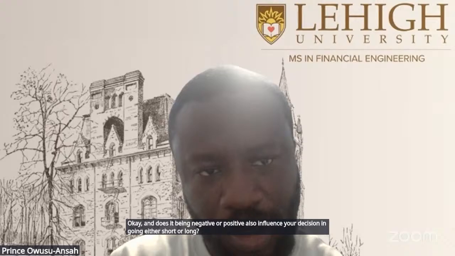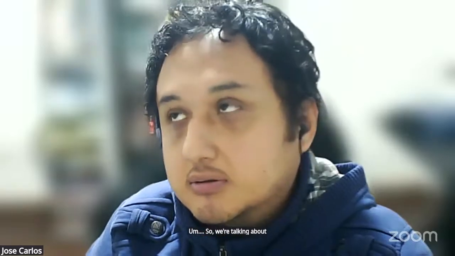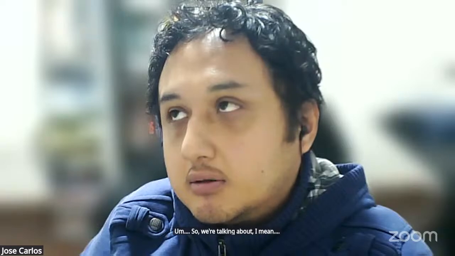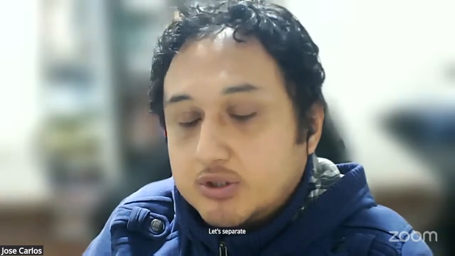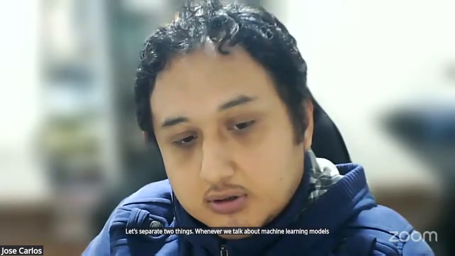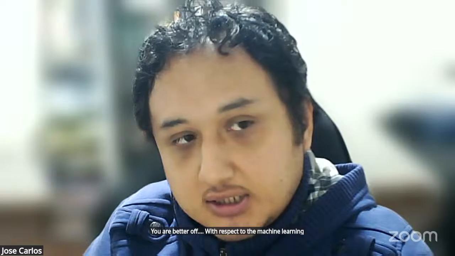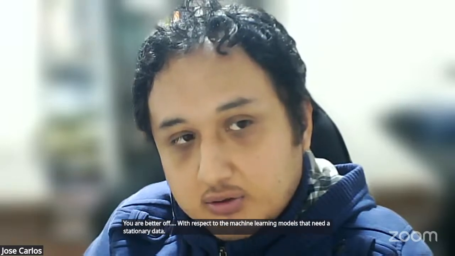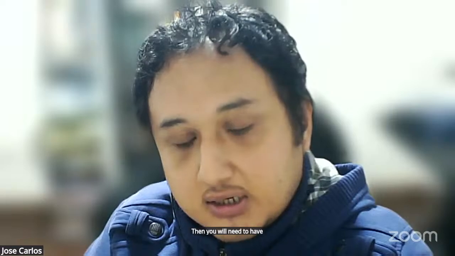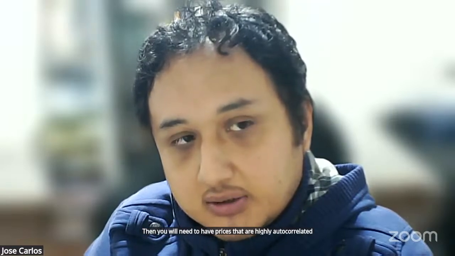Okay. And does it being negative or positive also influence your decision in going either short or long? So let's separate two things. Whenever we talk about machine learning models that need stationary data, then you will need to take prices that are highly autocorrelated and make them stationary.